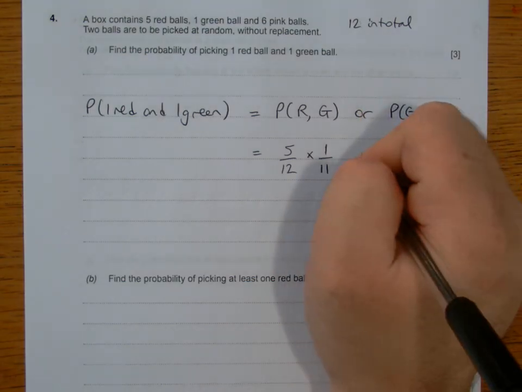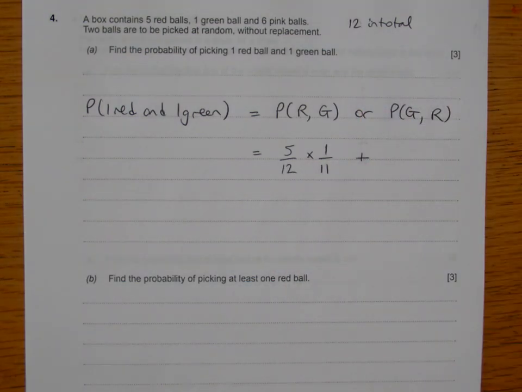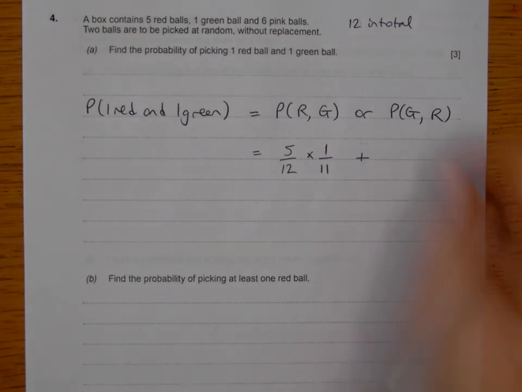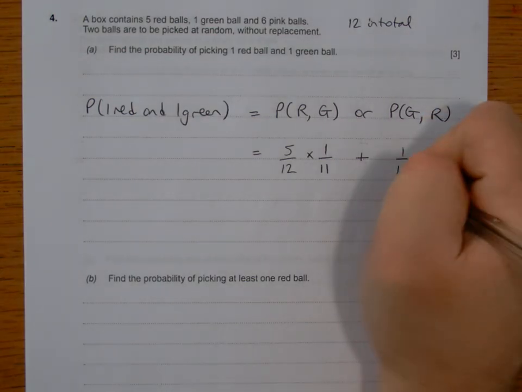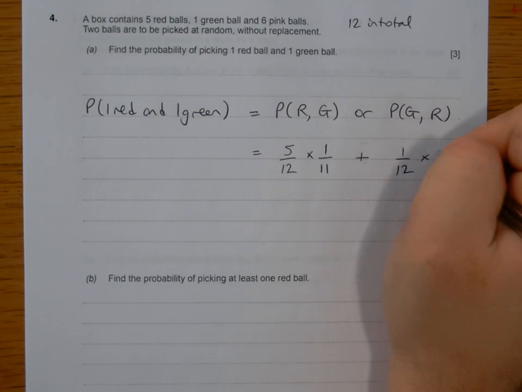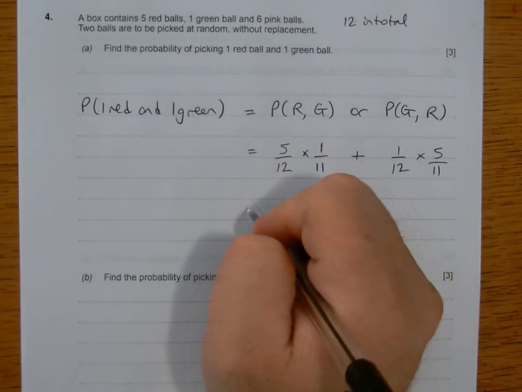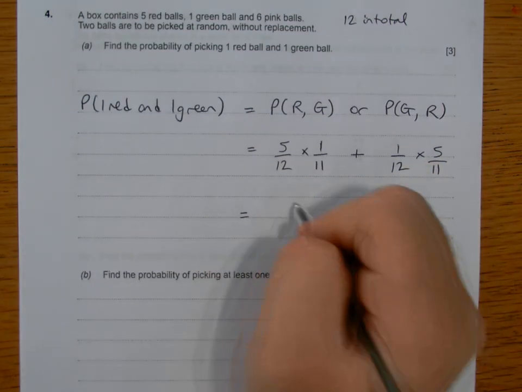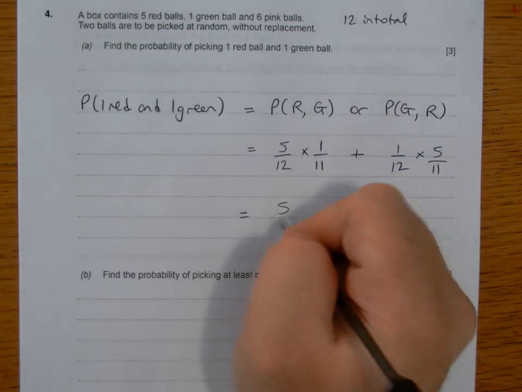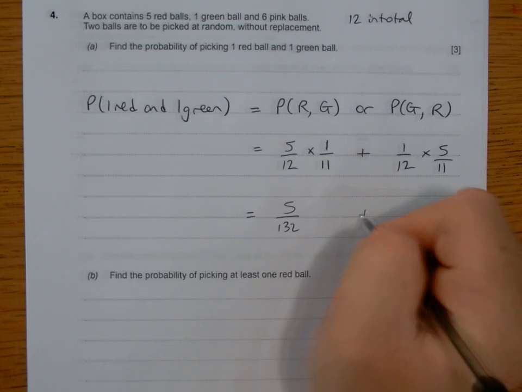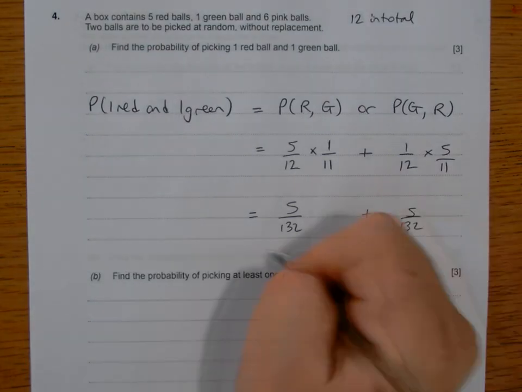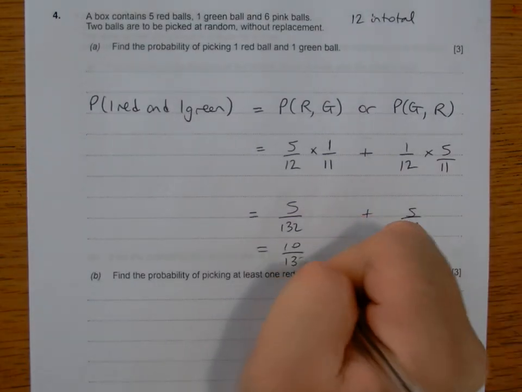Or, of course, means add. And then we're going to do the same, but this time with green being first. We've got 1 out of 12, and then red, we've got 5 chances out of 11. So this is just a repeat essentially, isn't it? So we've got 5 out of 132 plus 5 out of 132. So that adds up to 10 out of 132.